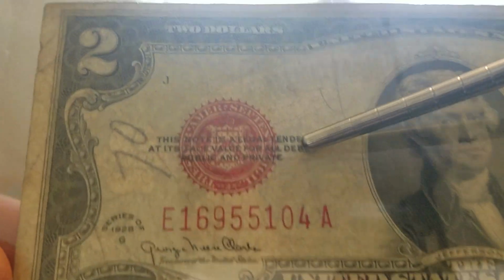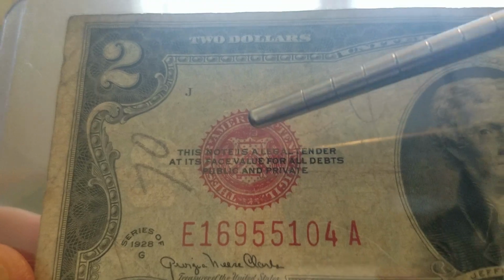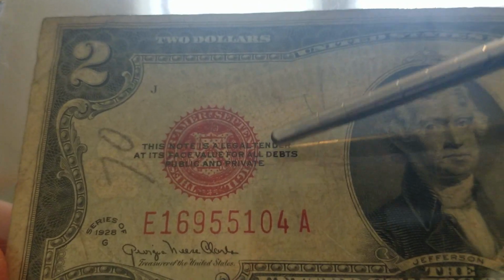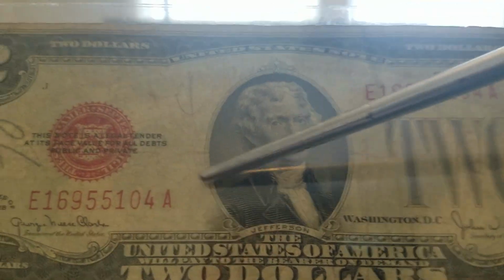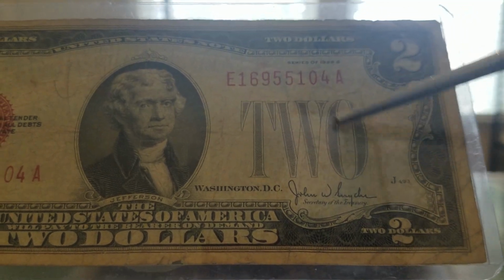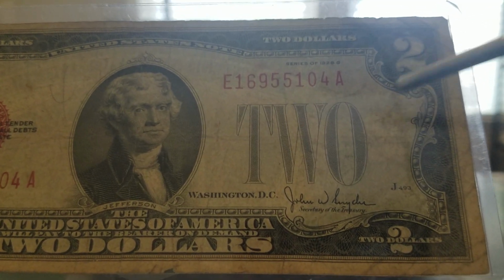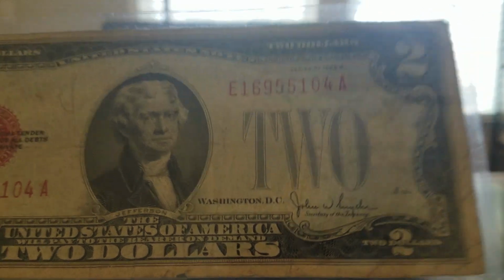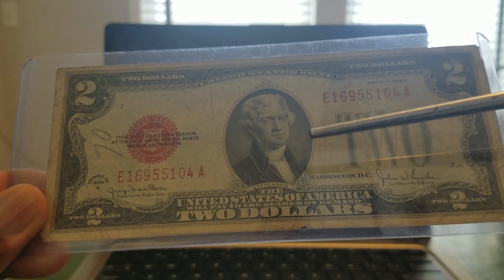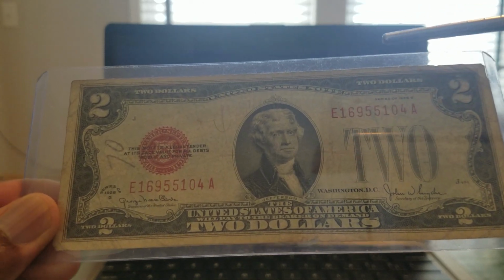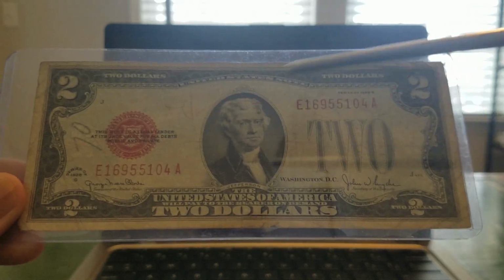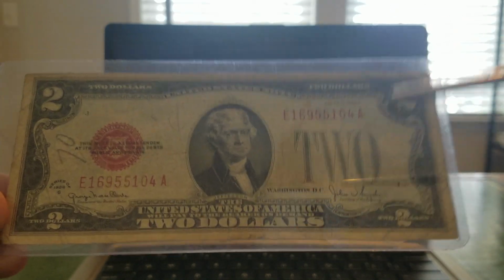All right, so you have the Treasury seal that was superimposed over the obligation of the note, to the left of the portrait, and to the right of the portrait you have the word of the denomination, and this is in gray. The reason I'm speaking about this is because with other series years, there's a slight change. So more to follow on that.